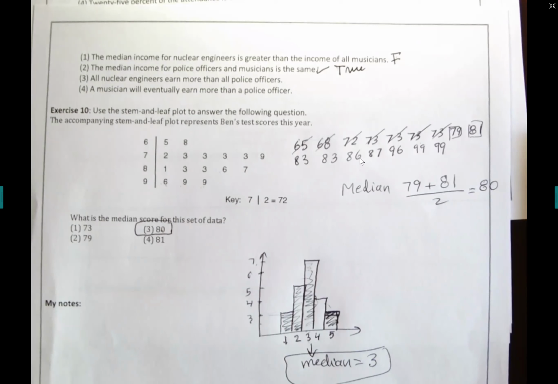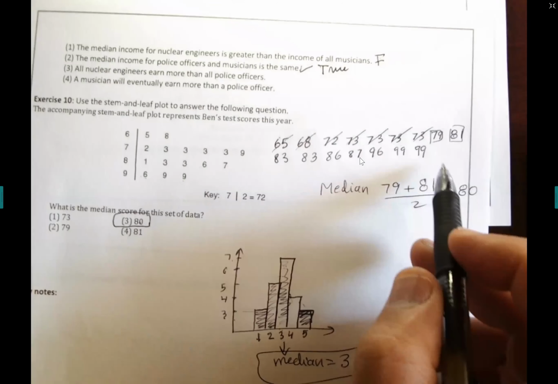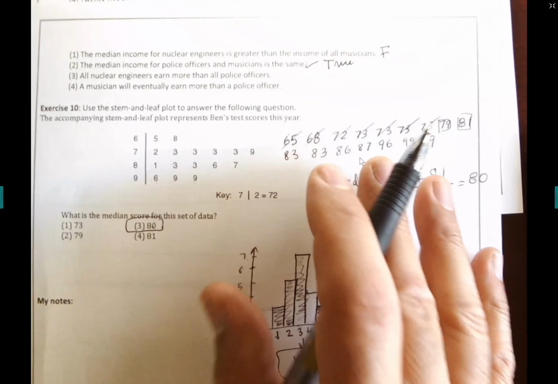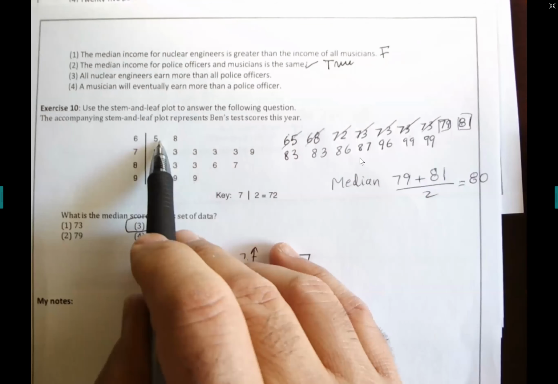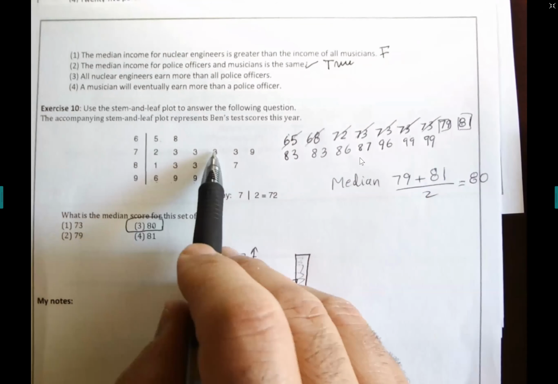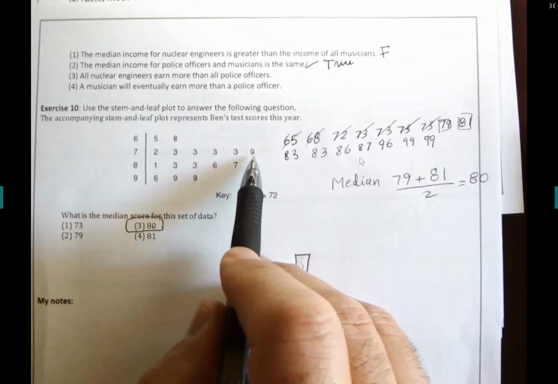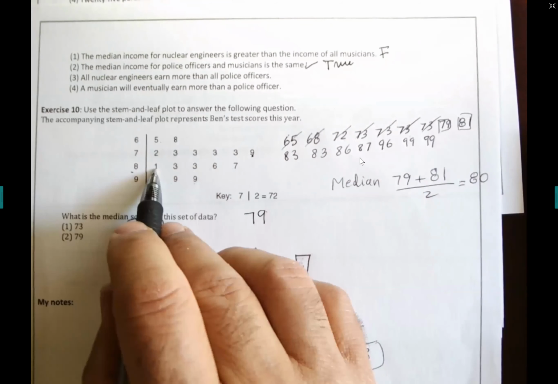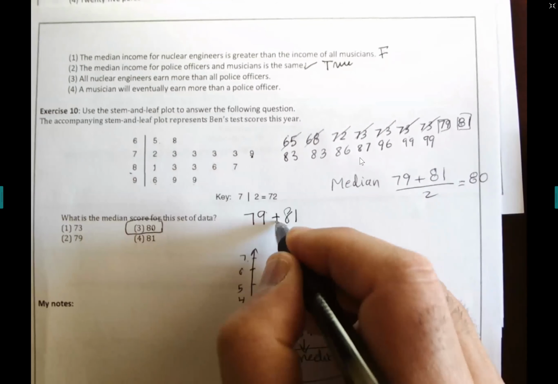One way to do it, you can list the values and figure it out. But there is another way, a faster way, guys. Count to the 8th and 9th value. This is the first, second, third, fourth, fifth, sixth, seventh, 8th value, which is 79. And the 9th value, guys, which is 81, and find the average of the two. And that should be your median.